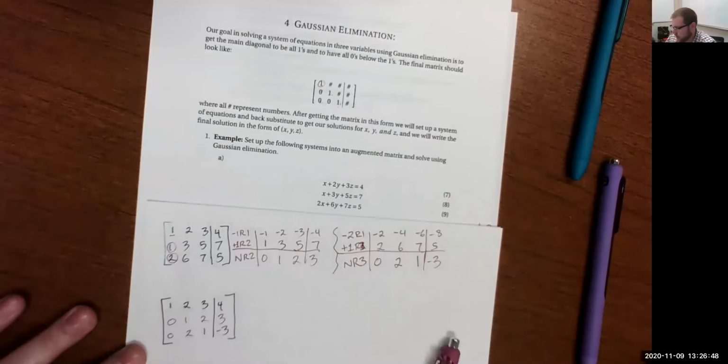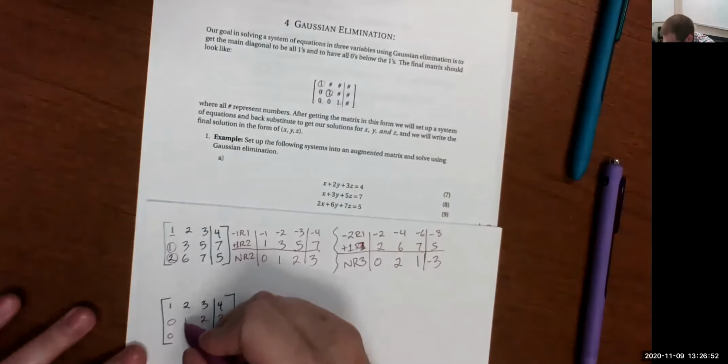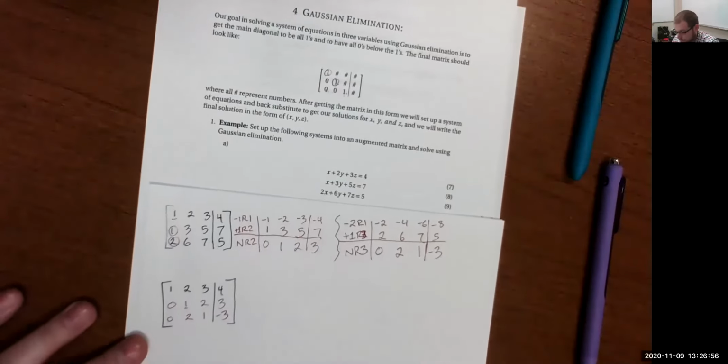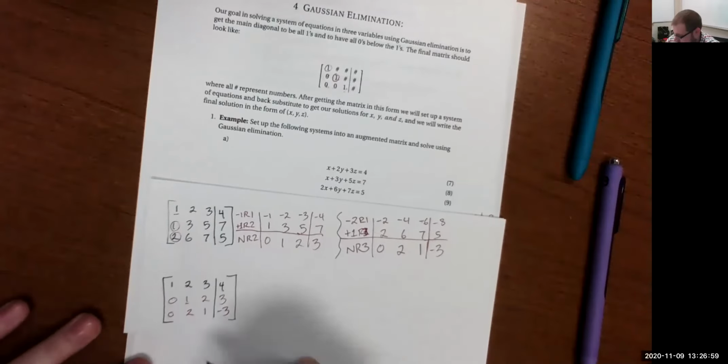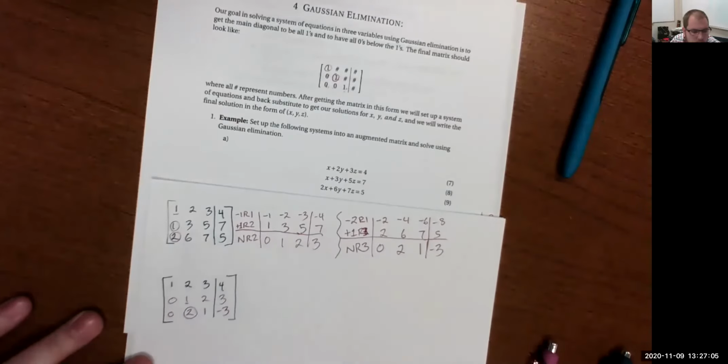So now the next thing y'all said about getting 1 diagonal, you notice that the 1 here is already in my row 2, column 2. So that's good. I'm getting 1s down my diagonal. Now, what I want to do is get this to a 0. Based on what I said earlier, what do you think I can do?